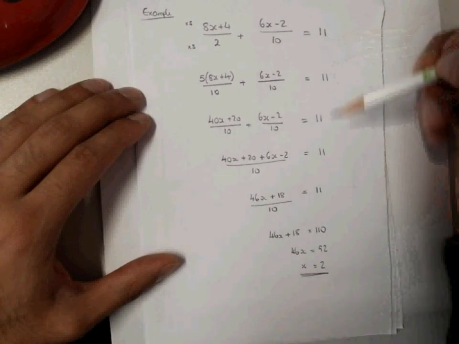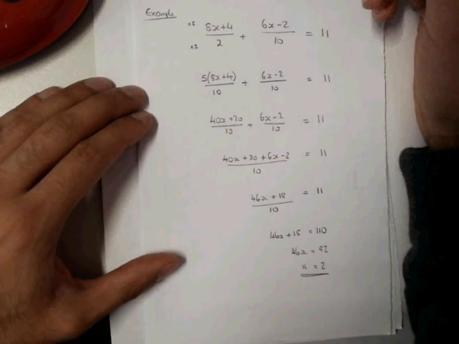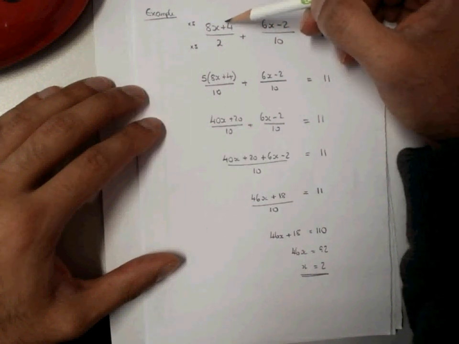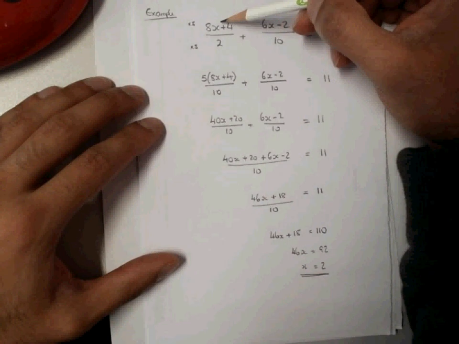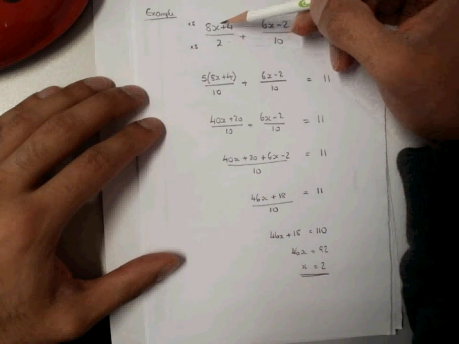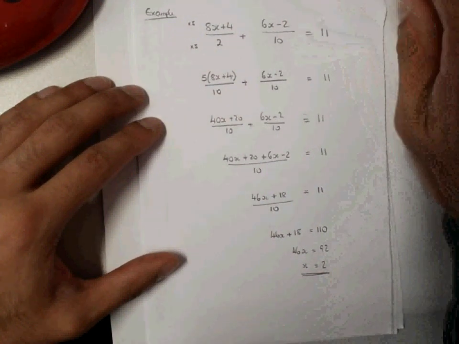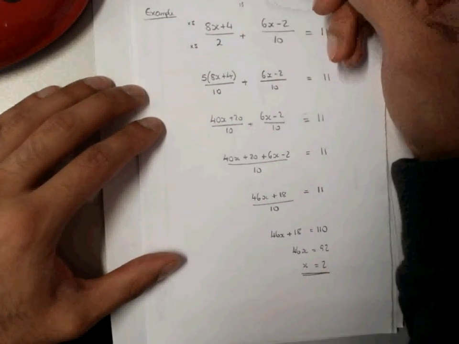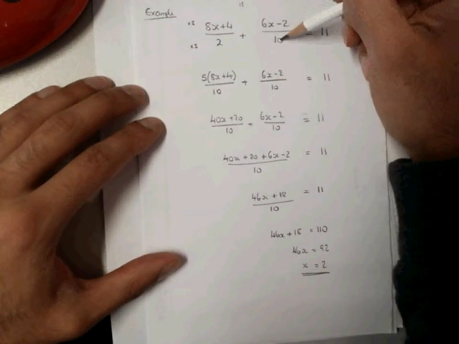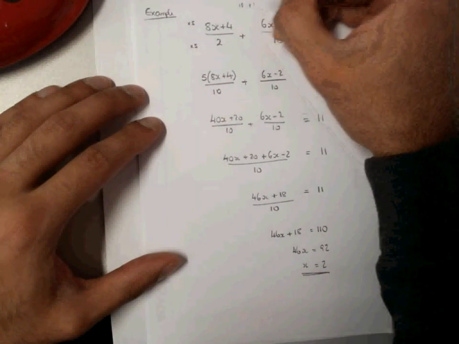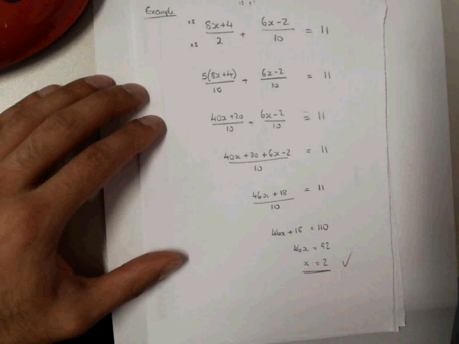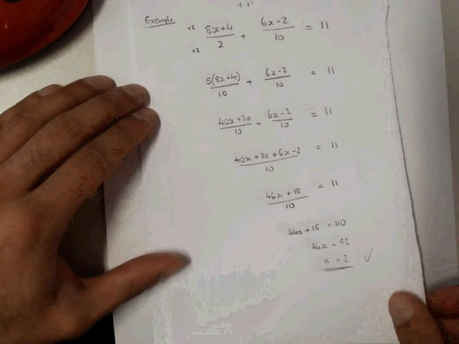If I quickly run through it, 2 times 8 is 16, plus 4 is 20, divided by 2 is 10. 2 times 6 is 12, minus 2 is 10, 10 divided by 10 is 1, and 10 plus 1 is 11. My solution works. So that is the last of my examples.